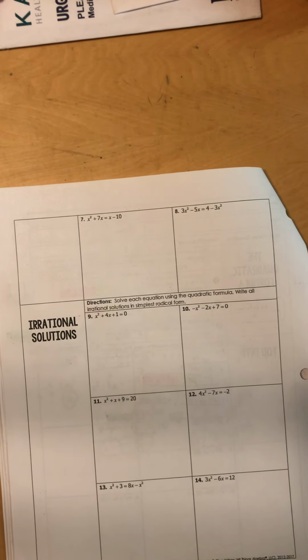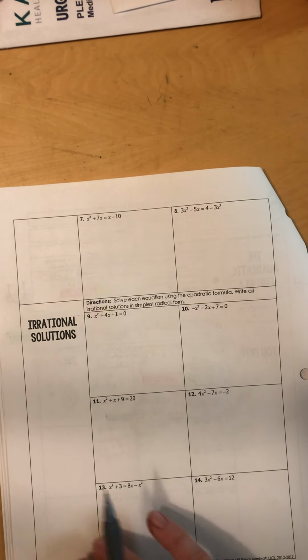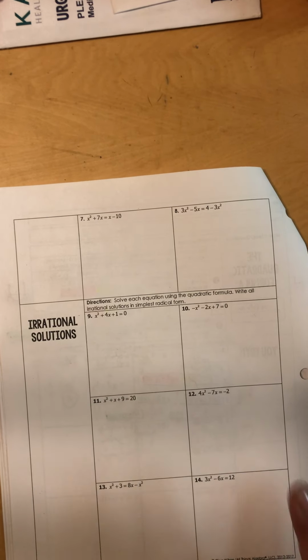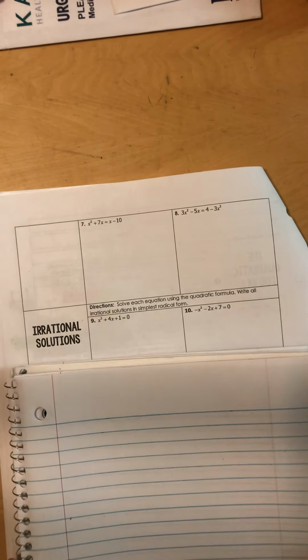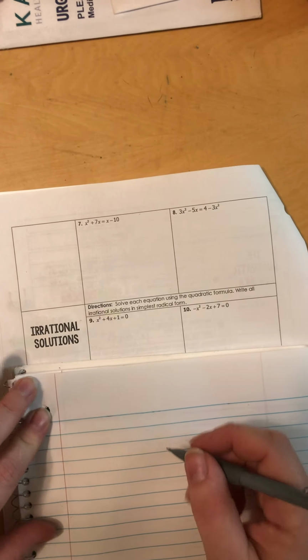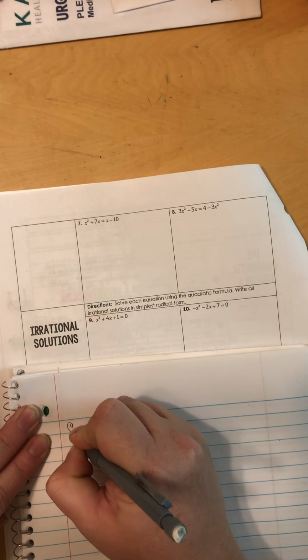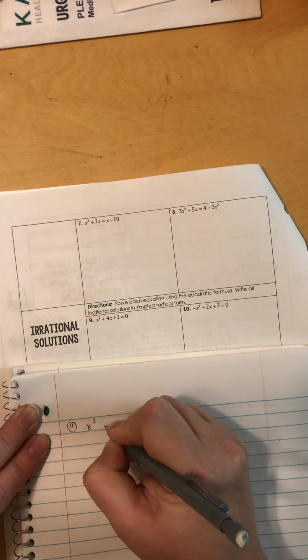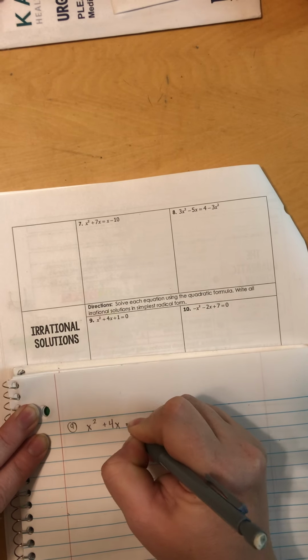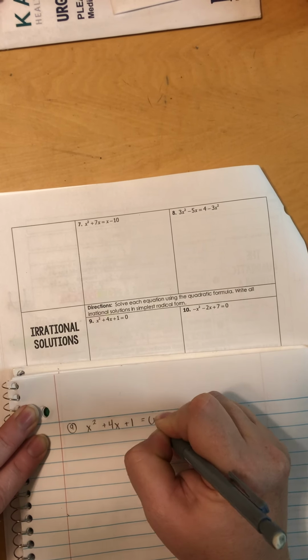All right, I am going to again use my other piece of paper so I can write this a little bit larger. For me, it helps me explain this and see my work, and hopefully it'll help you too. So if you need another piece of paper, please go ahead and do this. I'm going to rewrite number 9, which is x squared plus 4x plus 1 equals 0.